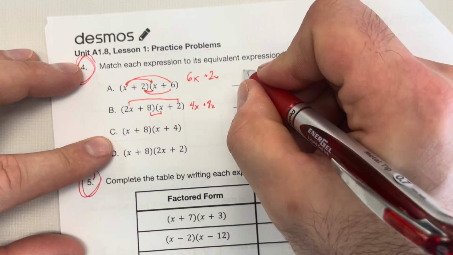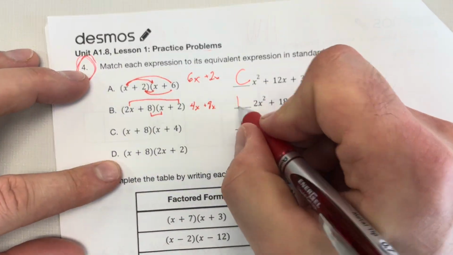Keep going with this one. C will be our match here, and D will be our match here.